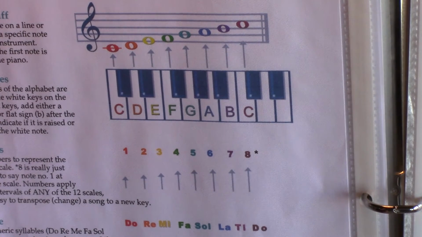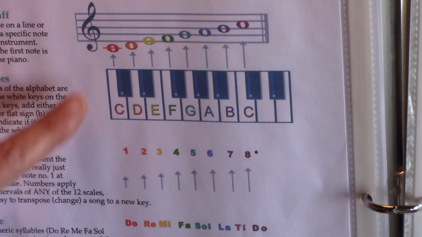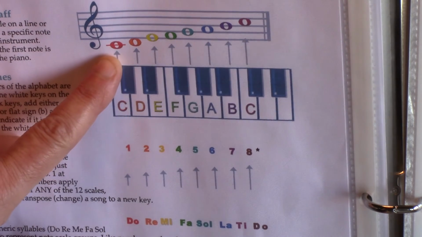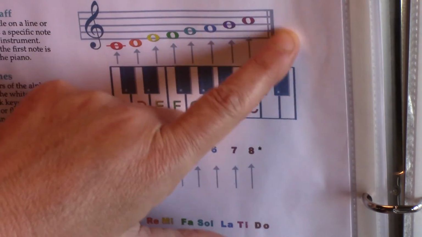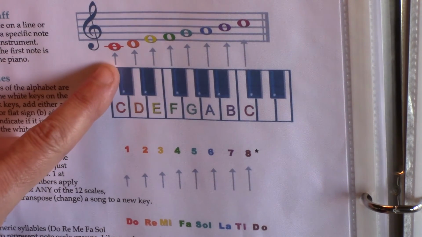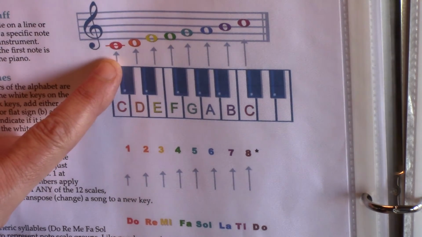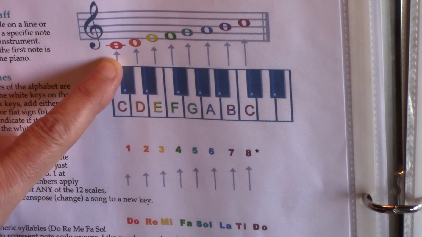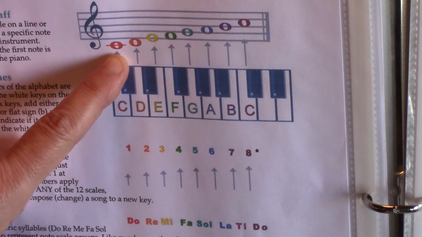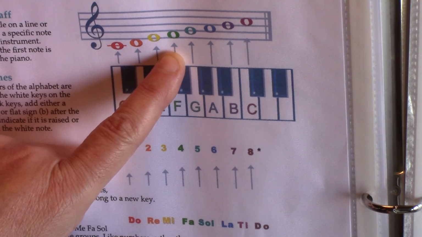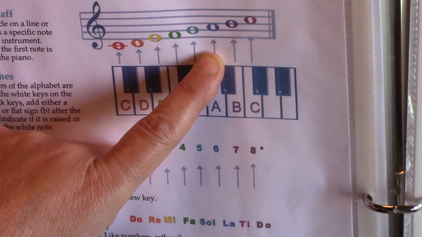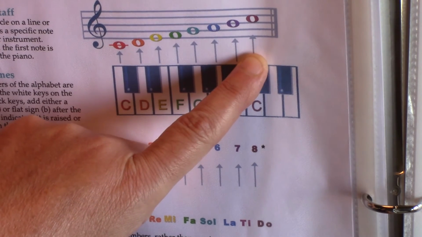Here are different ways to think about a scale, and I'll be using the example of a major scale. First one is notes on a staff. So in this graphic you can see a picture of circular symbols on a 5-line staff, and each of those represents a specific note or location on your instrument. For example, this is your middle C, D, E, F, G, A, B, C.